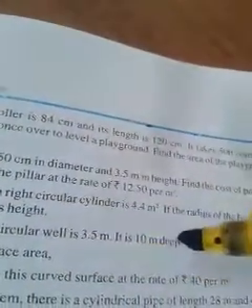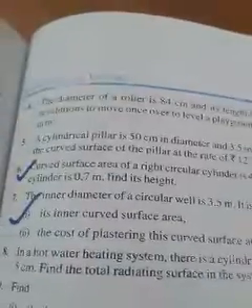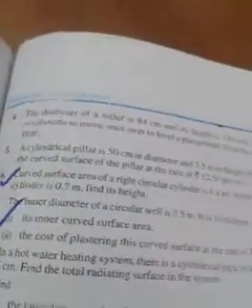Question number 7. The inner diameter of a circular well, kinar, is 3.5 meter. Its depth is given as 10 meter. Find its inner curved surface area. The cost of plastering this curved surface area is at the rate of 40 per meter square.